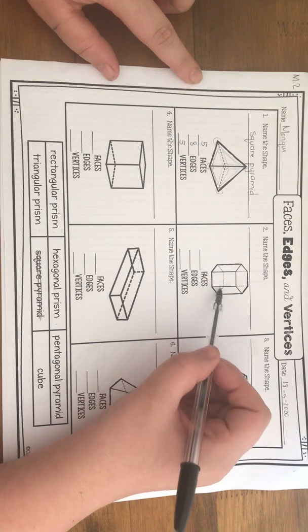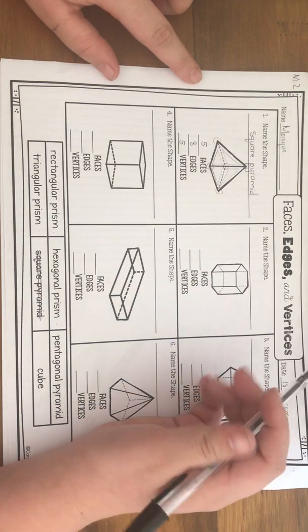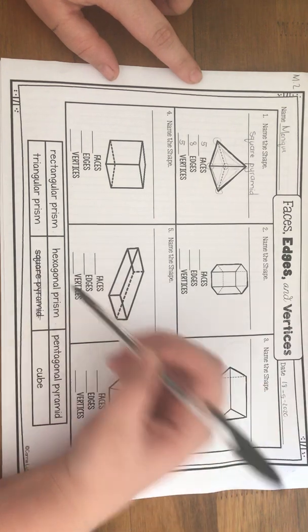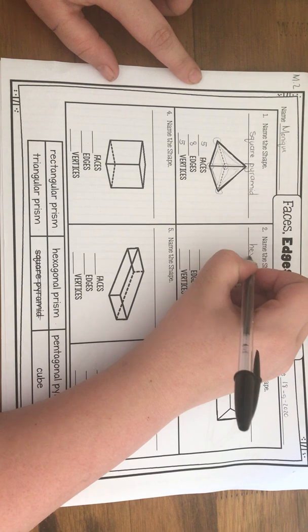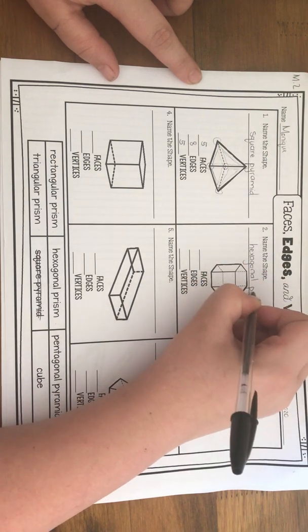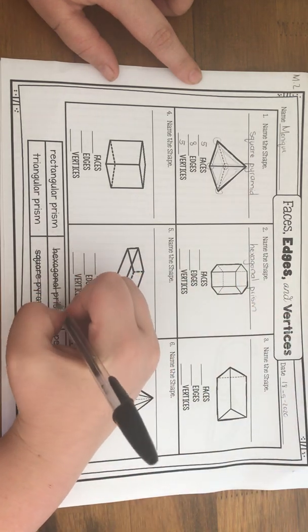So here's my base. 1, 2, 3, 4, 5, 6 sides. A shape with 6 sides is called a hexagon. So this will be a hexagonal prism. A hexagonal prism.